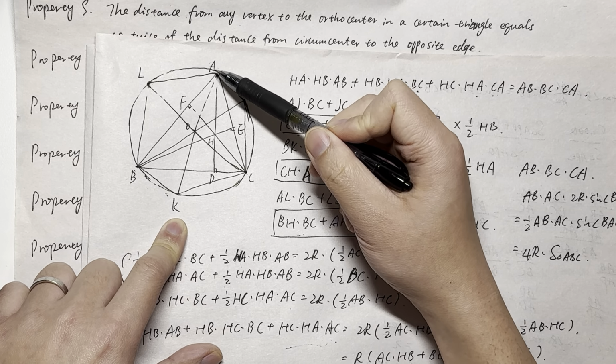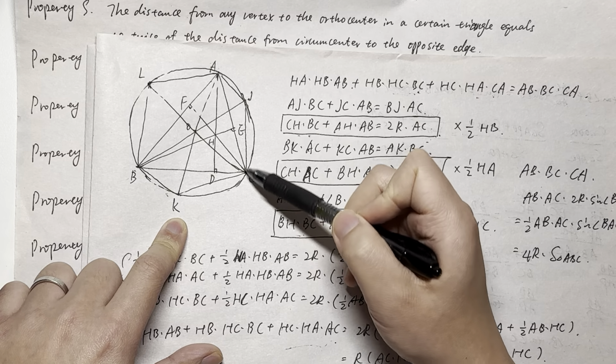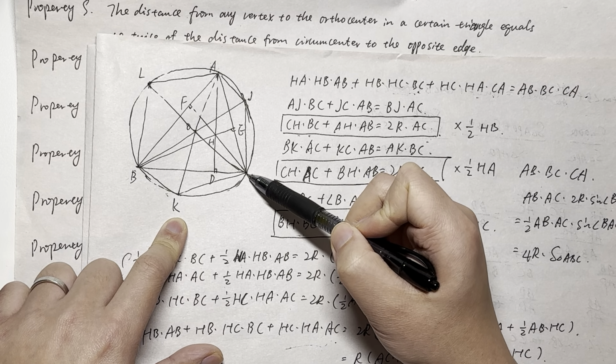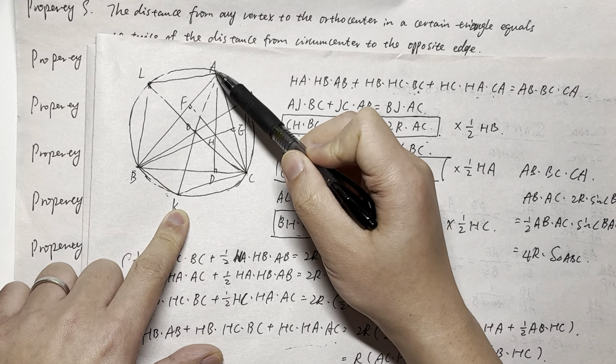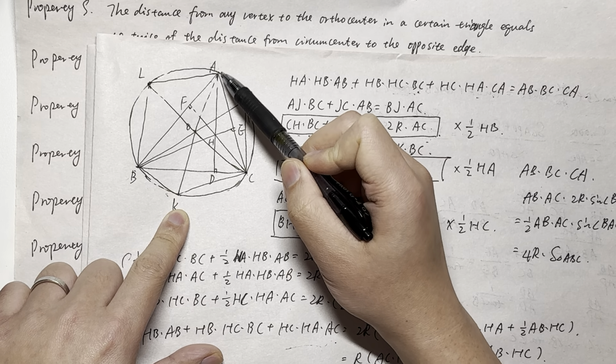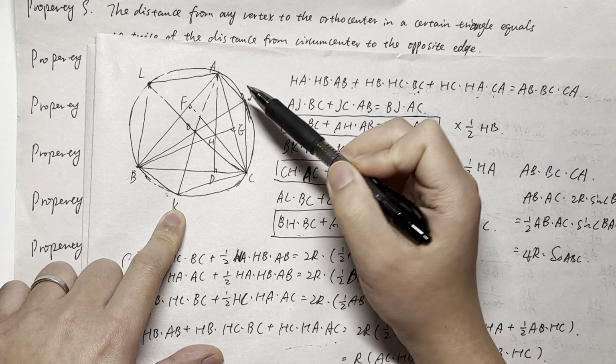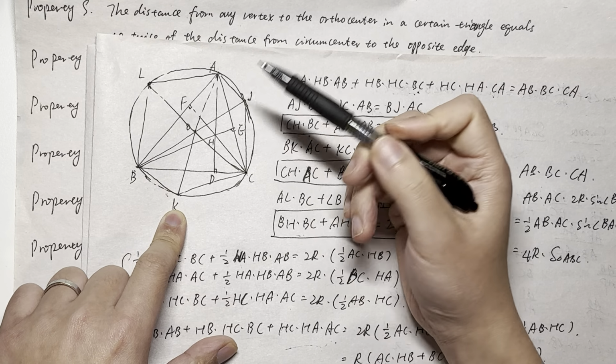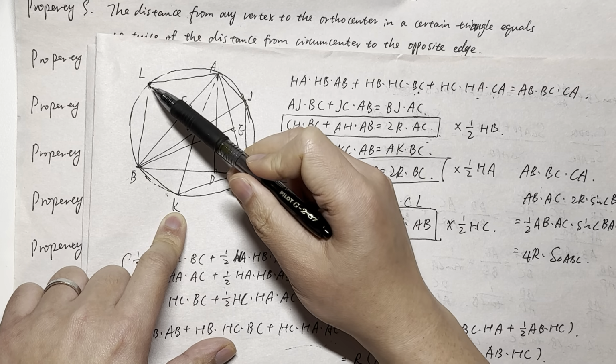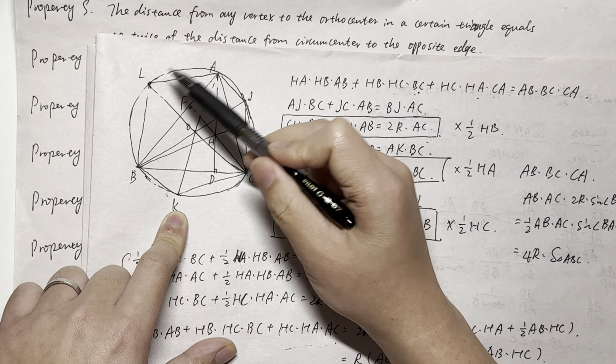So that means AC times BH equals AC times KC equals the area of rectangle ACKL, right?